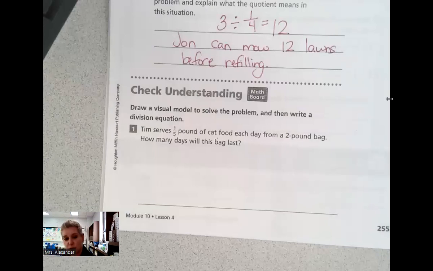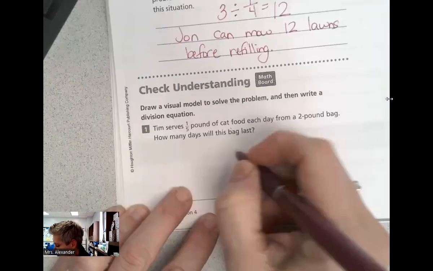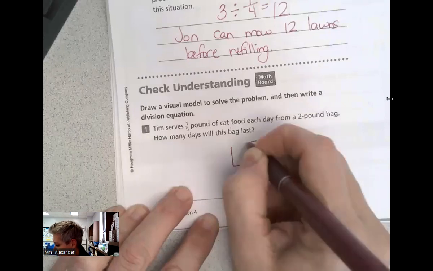Says that Tim serves 1/5 of a pound of cat food each day from a 2-pound bag. How many days will this bag last? So he has a 2-pound bag. 2 is our whole number.